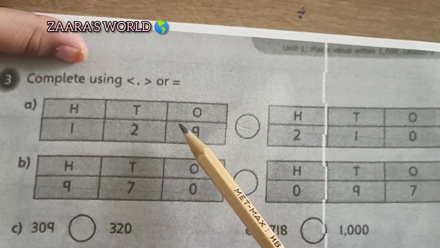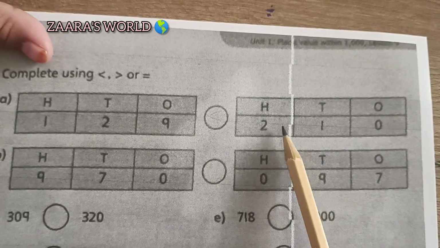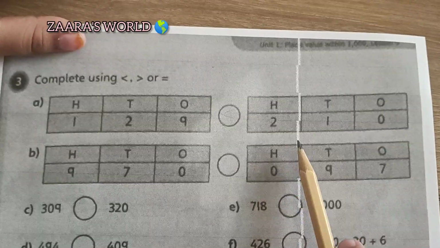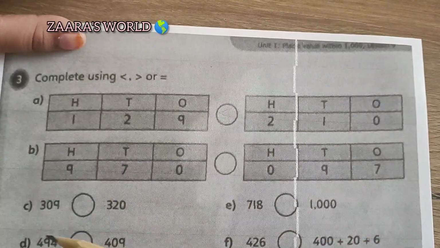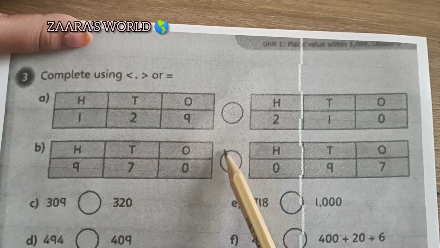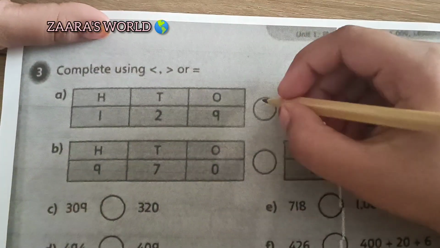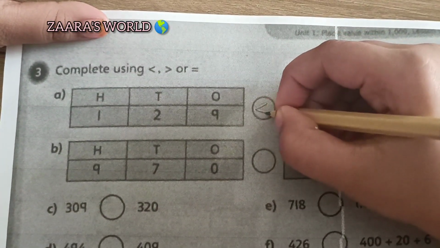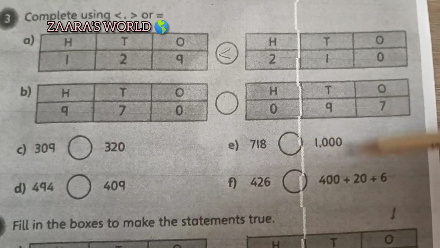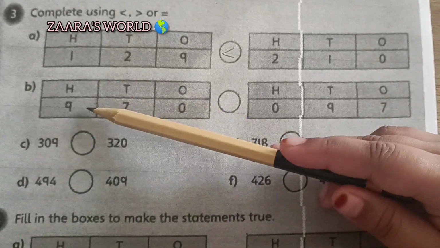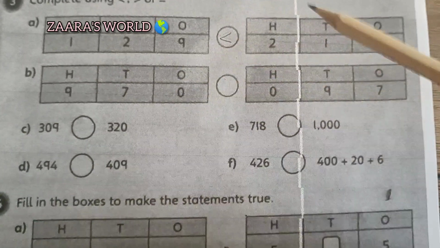This is 129 and this is 210. 210 is greater than 129. So we will put like this. 97 is smaller than 970.